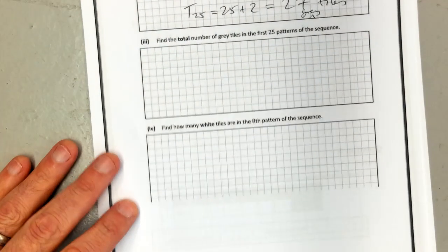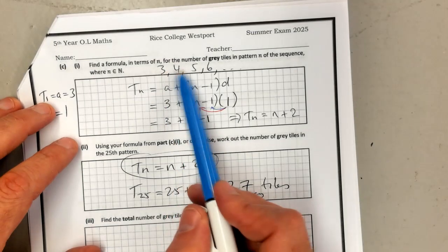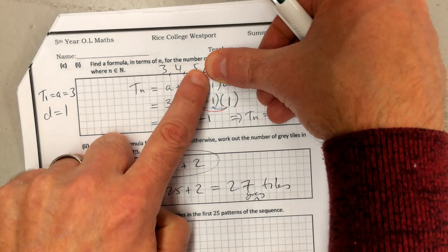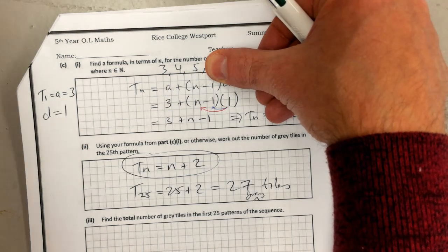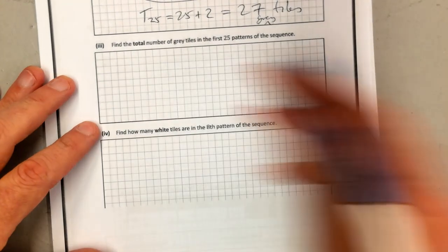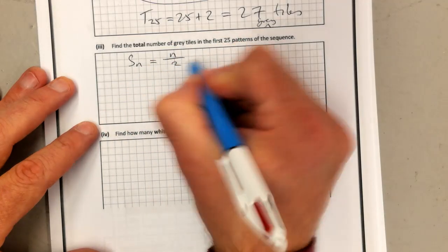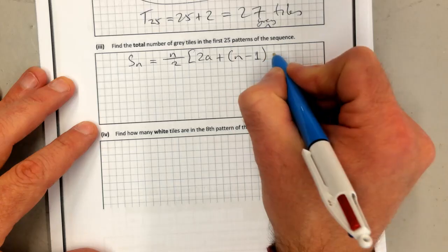Next one, find the total number of grey tiles after the first 25 patterns. Well, here is after the first 2 patterns, 7. Here's after the first 3 patterns, 3 and 4 is 7, and 5 is 12. Someone in the exam yesterday actually did that, went and kept adding all the ones up. Took them about 4 hours, but they got there. When you could have just gone to your log tables and seen that the sum of the first n terms is n over 2 times (2a plus (n minus 1) d). And there's your formula if you don't believe me.